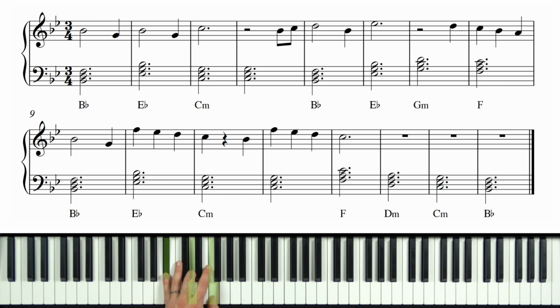We might do it like this instead. Or open it up even more. Playing some inversions as well. And more, right? But remember, we're not going to be going into the advanced territory with this one.